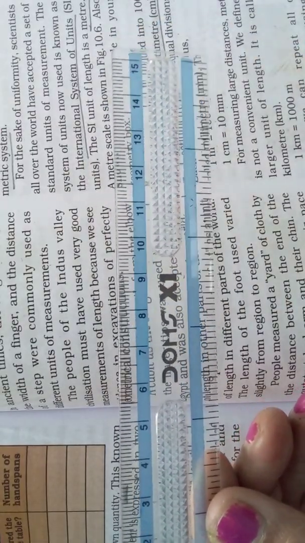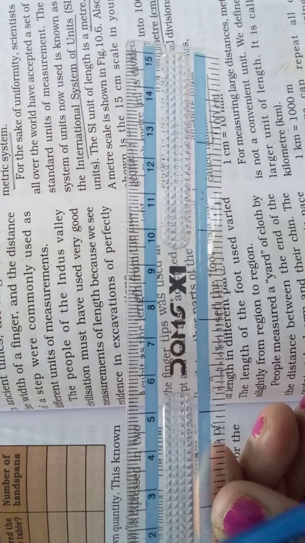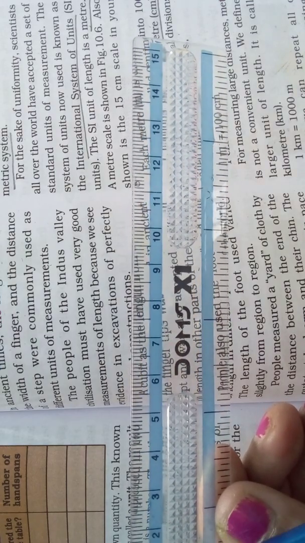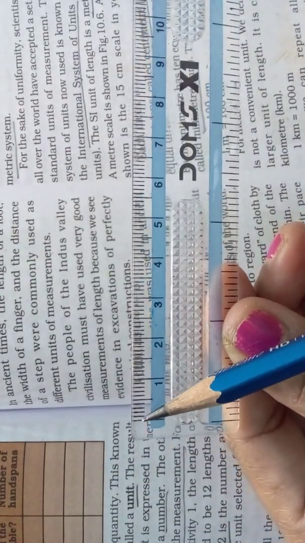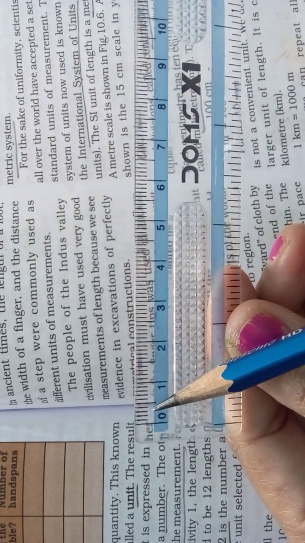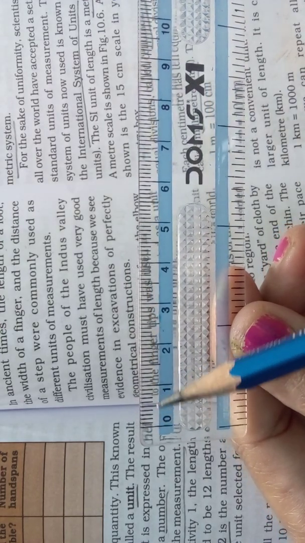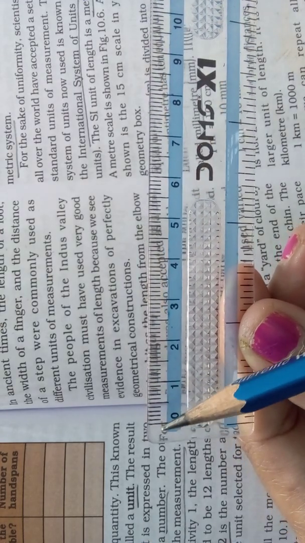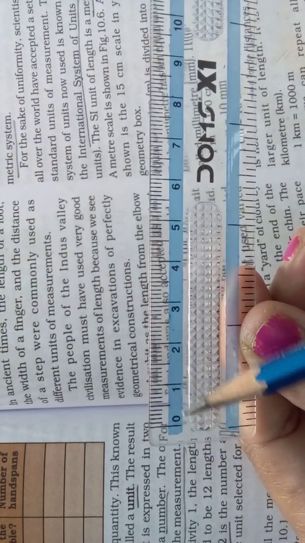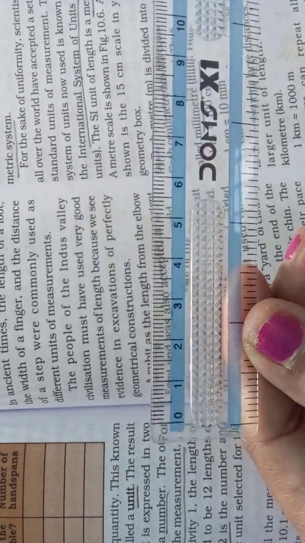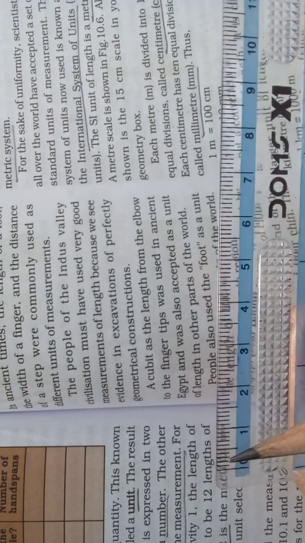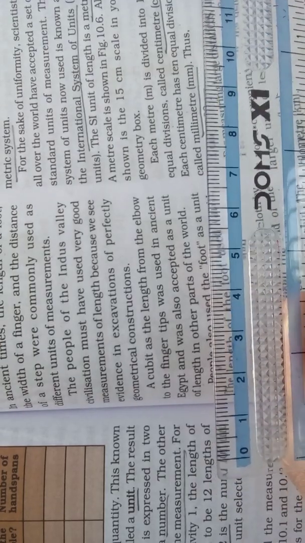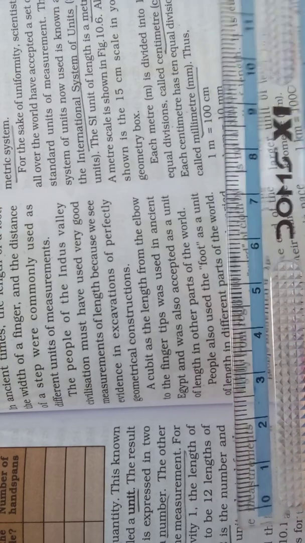100 centimeters make 1 meter, and between 0 and 1 there are 10 divisions. Those are all called millimeters. 10 millimeters makes 1 centimeter. Look here, this is 0, then 1, 2, 3, 4, like that 10 divisions. That is 1 millimeter, 2 millimeters, 3 millimeters, 4 millimeters. 10 millimeters makes 1 centimeter, and 100 centimeters makes 1 meter. Understood, children?